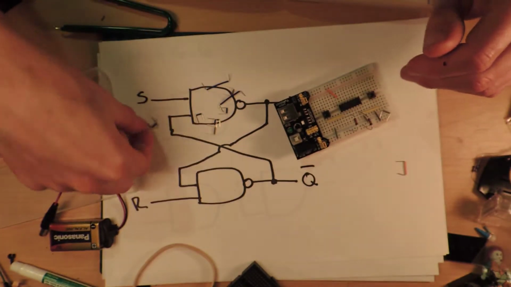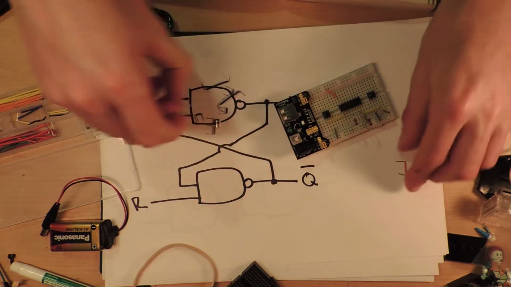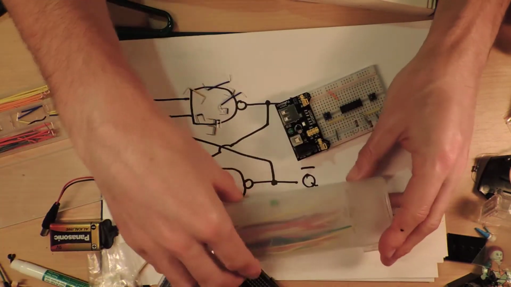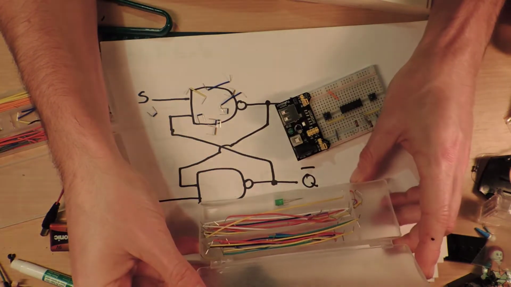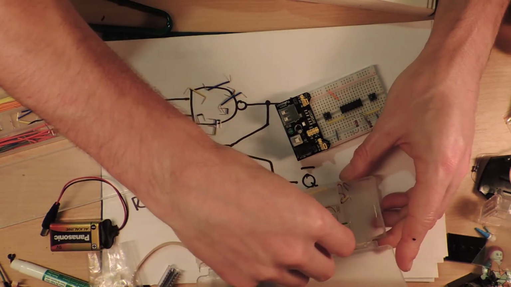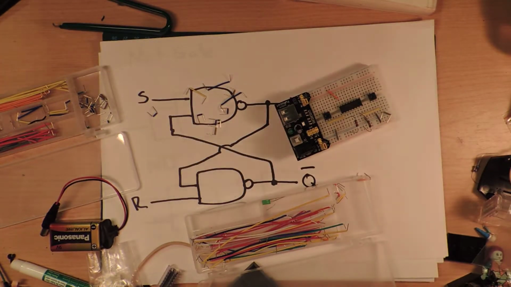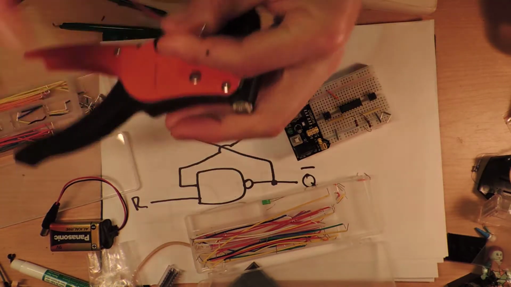I don't know what rule. I think we'll use the yellow length. I feel like I need to use orange, but I don't think I have any orange ones left. They're all long. So what I'm going to do... oh no, uh-oh, oh here it is. It's the one thing I don't think I normally lose on my desk.